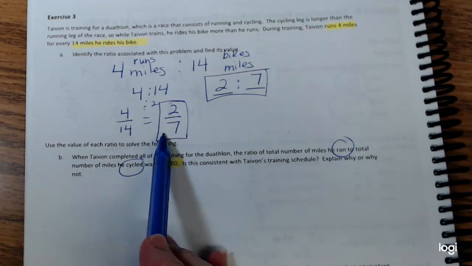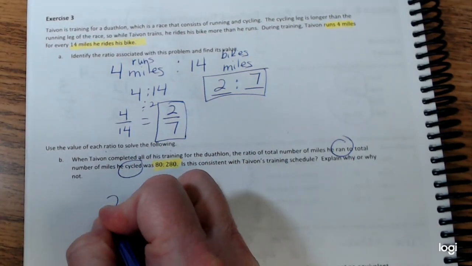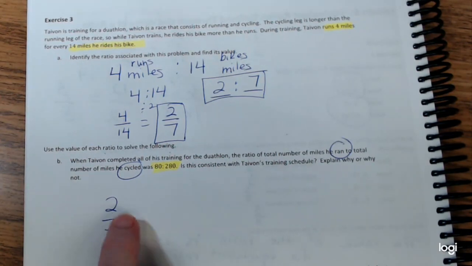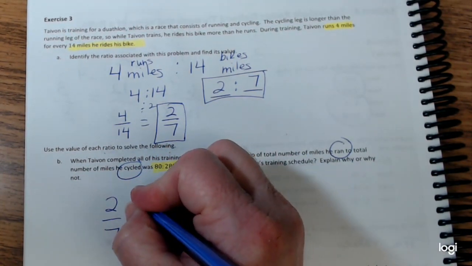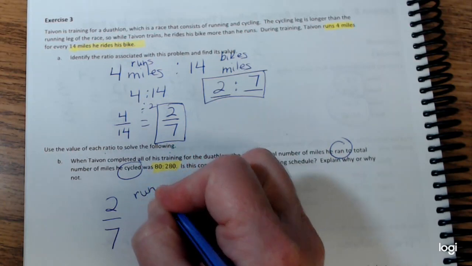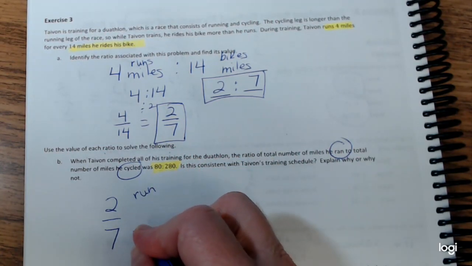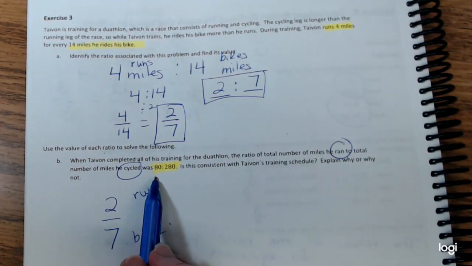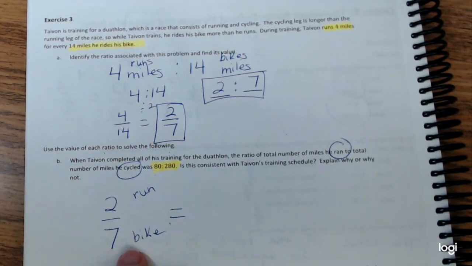So we're going to go ahead and use our value here, which was 2 to 7. And we're going to keep our label off to the side just to make sure we know that this is running and this is biking. Just a little note for us. And what we want to see is, is he consistent? Consistent means are we going to have an equivalent ratio here?